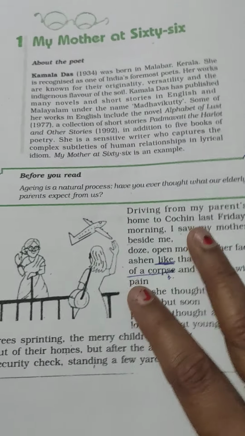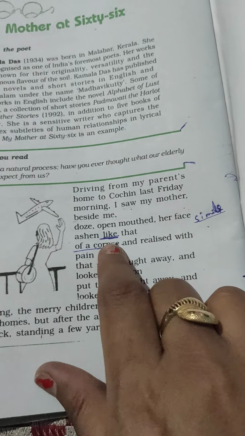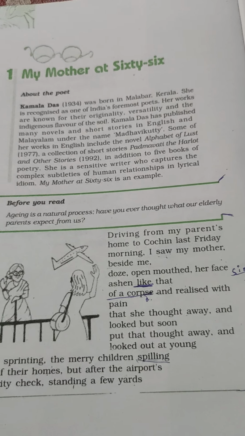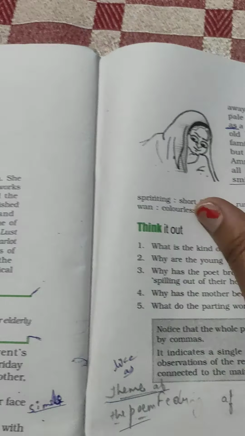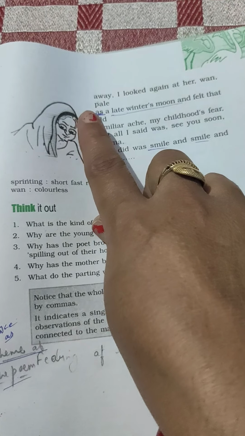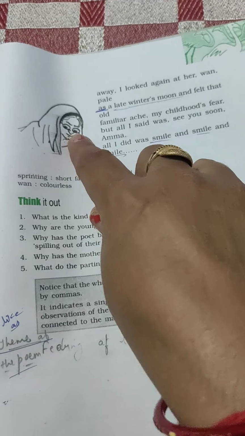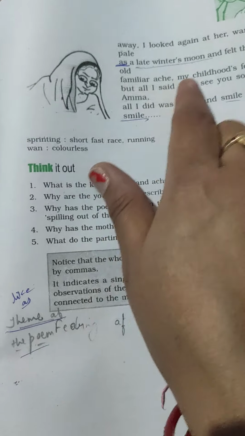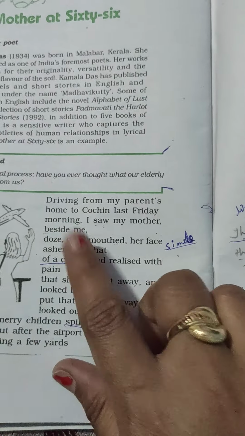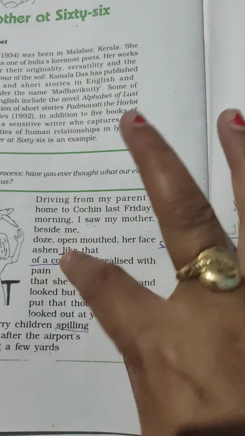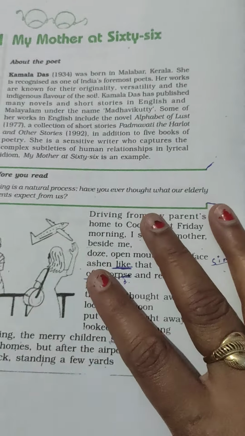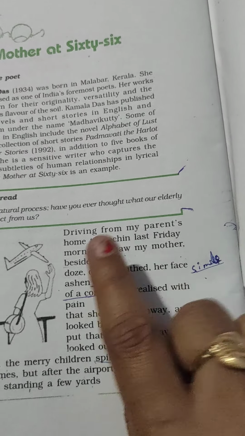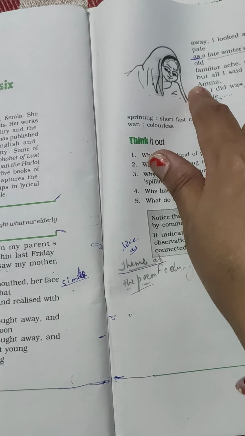And simile is used. The first figure of speech, simile, is used in this line: her face ashen like that of a corpse. One more simile is also used: as a late winter's moon, the mother's face is compared to the late winter's moon. So there are two figures of speech in this poem. Simile is a figure of speech that gives a comparison with like or as.